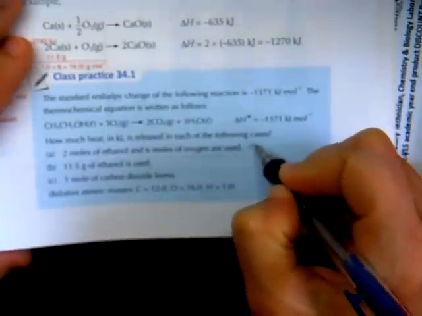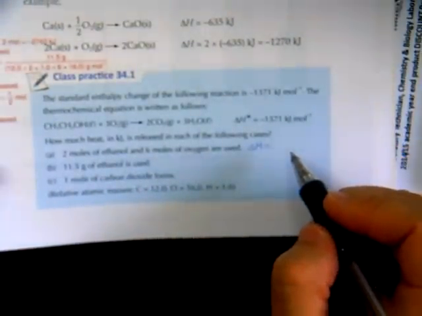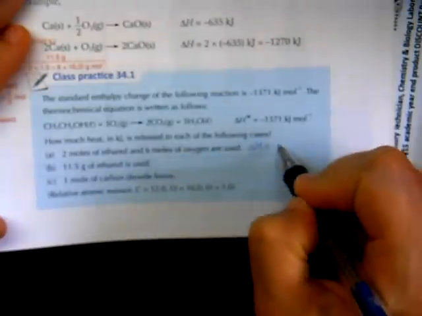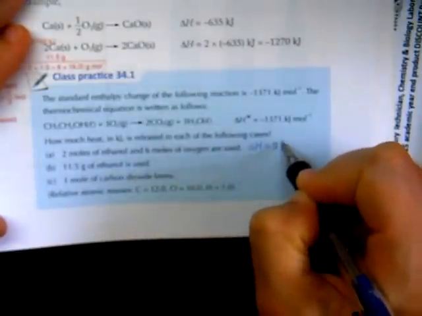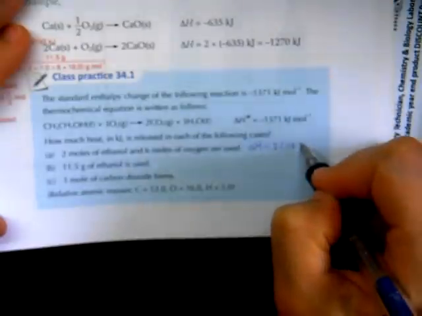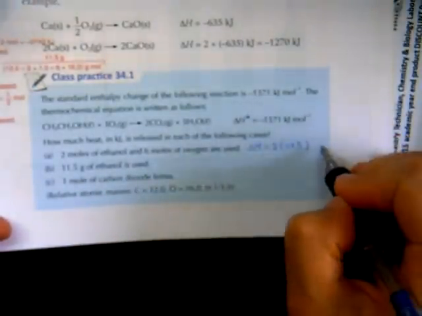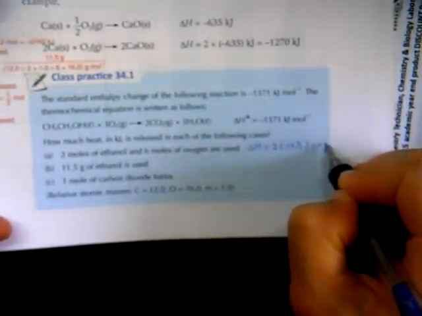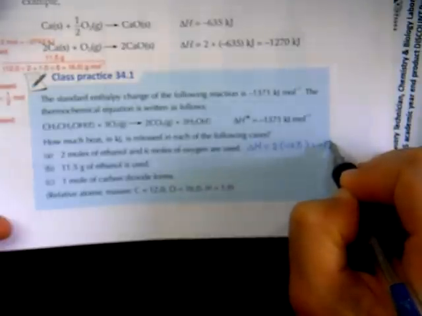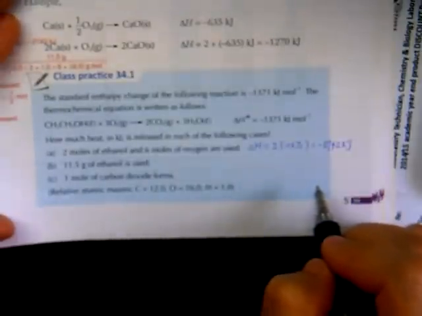What should be the delta H? It is equal to 2 times 1,371, which is equal to negative 2,742. Units are very important, kilojoule.